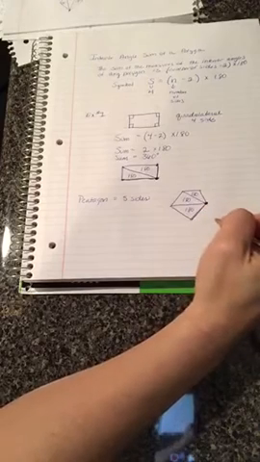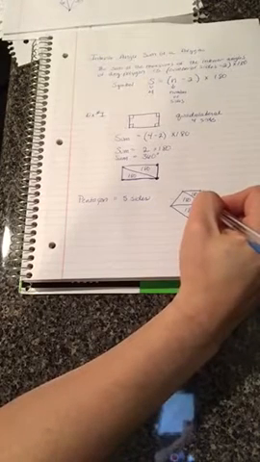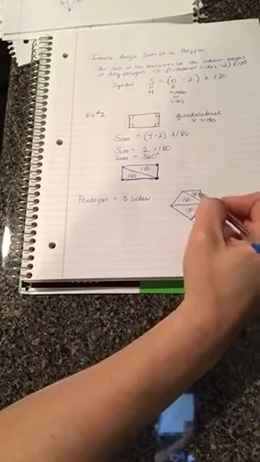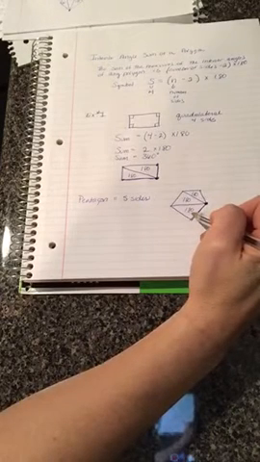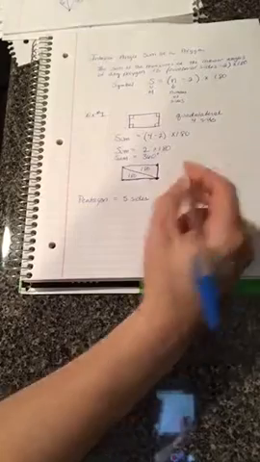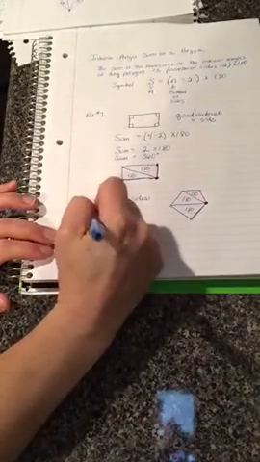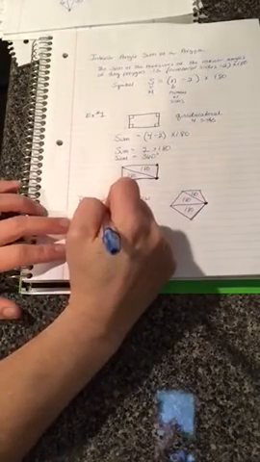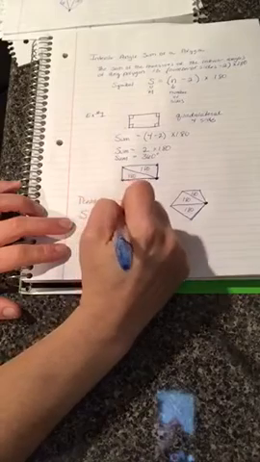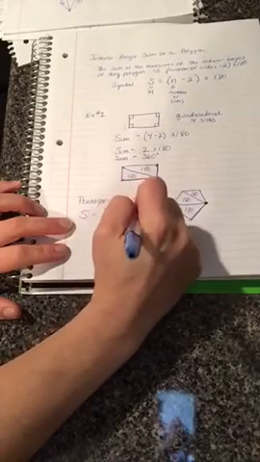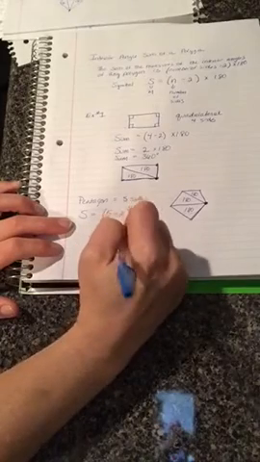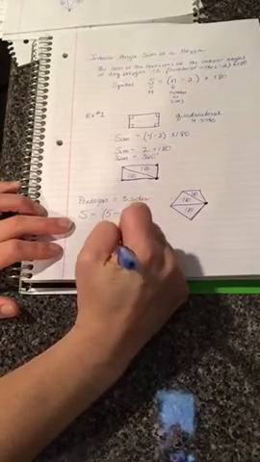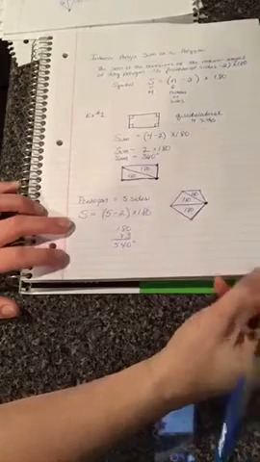If I have 3 triangles inside of a pentagon, that means that the sum of the interior angles would be 180 times 3. And 3 is 2 less than 5. So we could use the same formula. So number of sides, 5 minus 2 times 180. And if we do that, 180 times 3, we get 540 degrees.